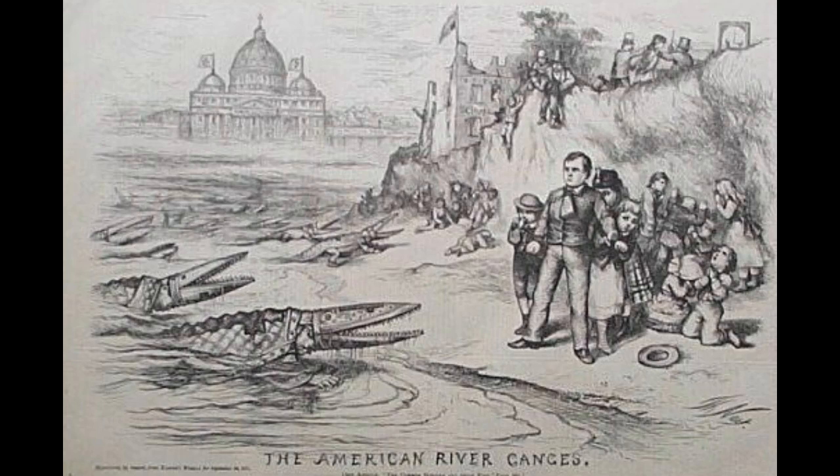This is one of the most famous political cartoons of the period, from the late 1800s. The American River Ganges, so the sacred river. It's by a guy named Thomas Nast. Thomas Nast is famous for having invented the picture of Santa Claus as we think of him. So he's a nice guy, right?